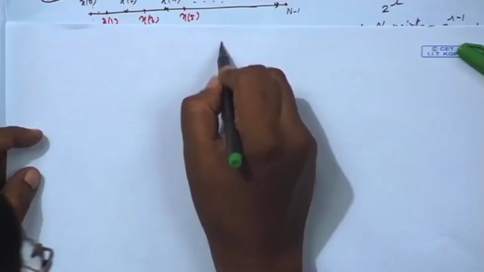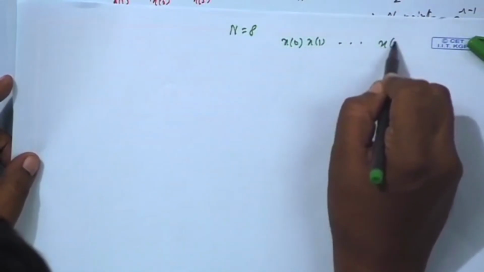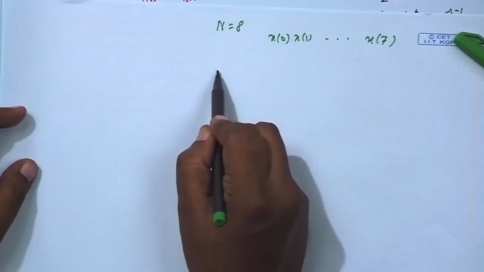Okay. So, we continue from where we stopped. Now, consider an example. Suppose n equal to 8. So, I have got x 0, x 1 dot dot dot up to x 7.